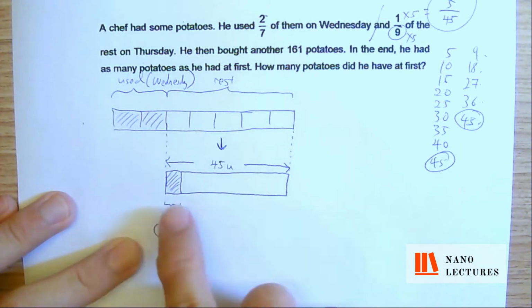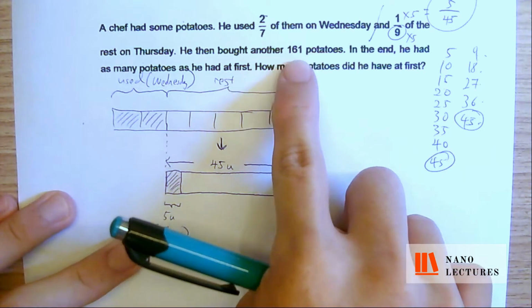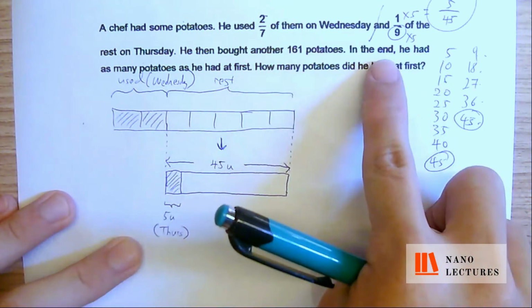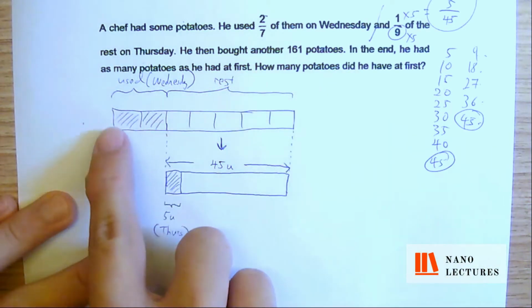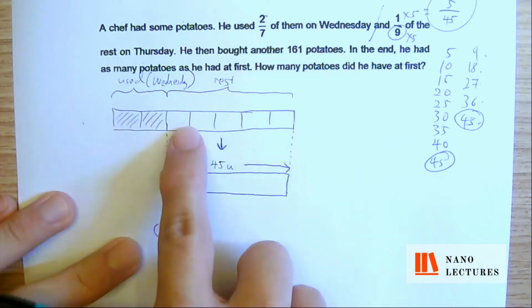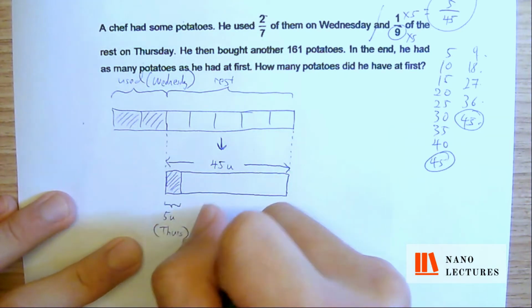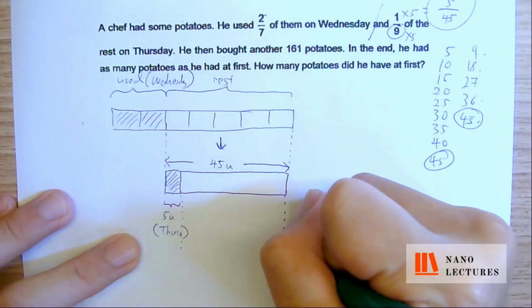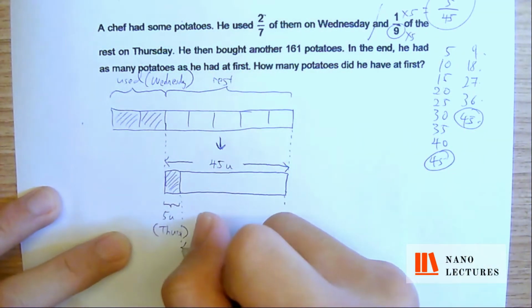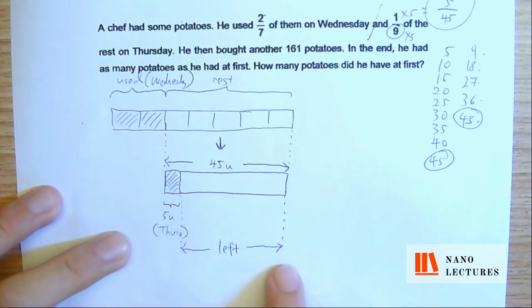Now, then they said that after using this on Wednesday, then they used this on Thursday. He bought another 161. And he said in the end, he had as many potatoes as he had at first. Now, what does it mean? He used this shaded part, right? And then out of this long bar, he used this portion. So this one is what he's left with, right? So I'm going to make it even clearer for you. This is what he is left with.